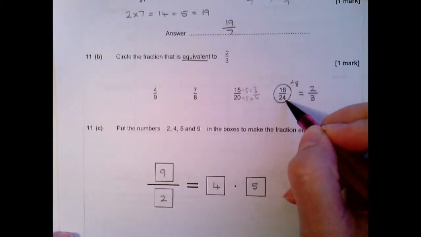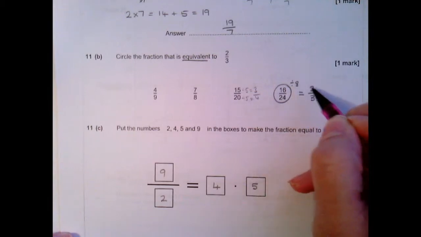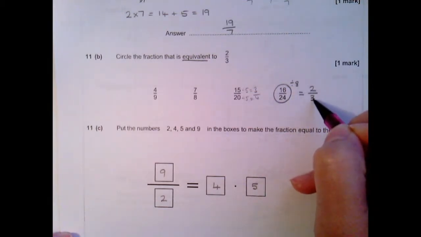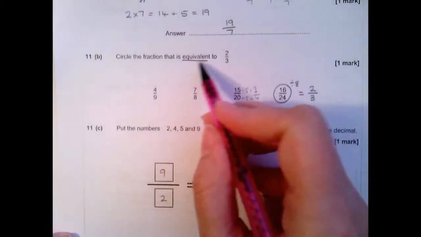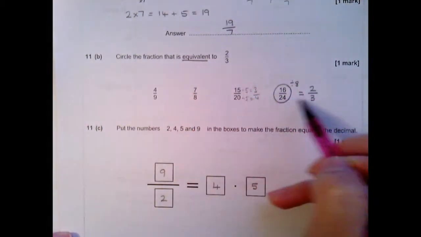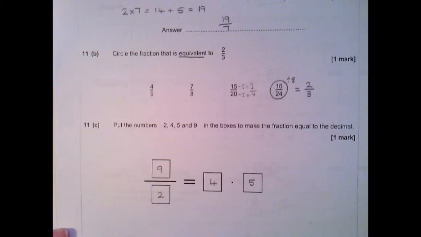The 16 out of 24, both of those numbers are in your 8 times tables, and divide them both by 8 and you would get 2 out of 3 or 2/3. So it's the last one there, the 16 out of 24 is equivalent to or the same as 2/3 because that's what it simplifies down to.